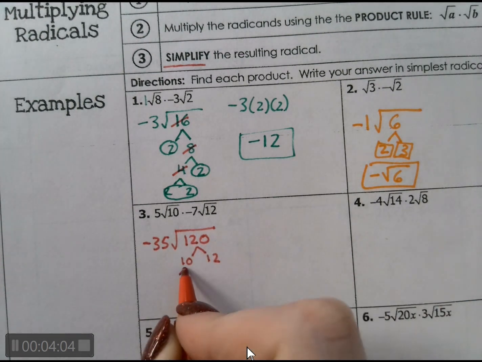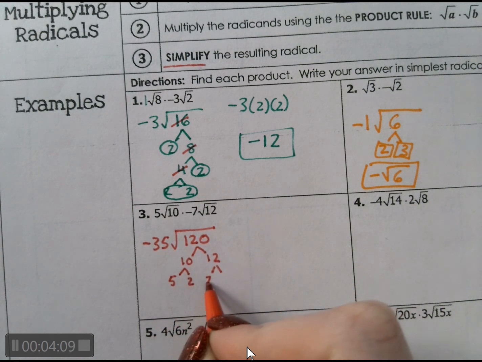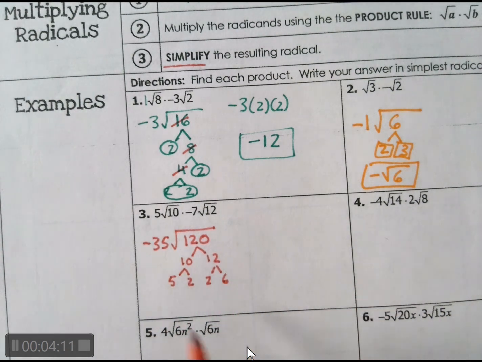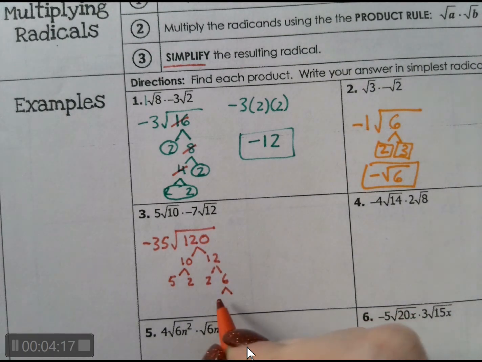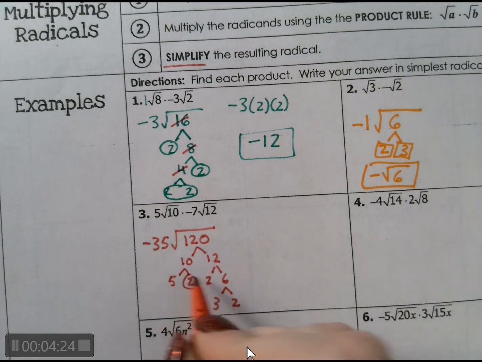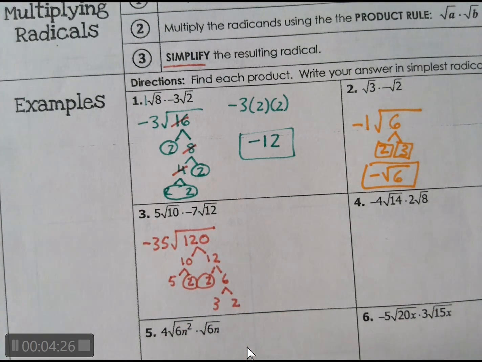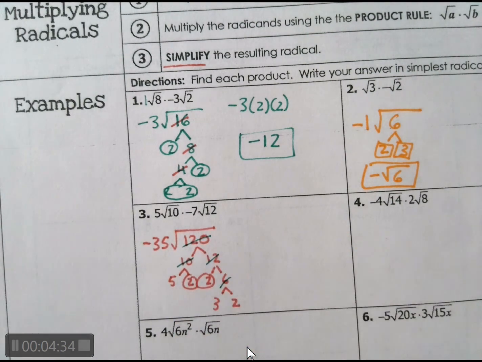Alright, so then factors of 10 are 5 and 2. Factors of 12 are 2 and 6. 5 doesn't have any more factors, 2 doesn't have any more factors, 2 doesn't have any more factors, but 6 does. 3 and 2. Alright, so now we got to circle our pairs. So I have a pair of 2's. I don't have another 2, I don't have another 3, I don't have another 5. So cross out the numbers that you factored.